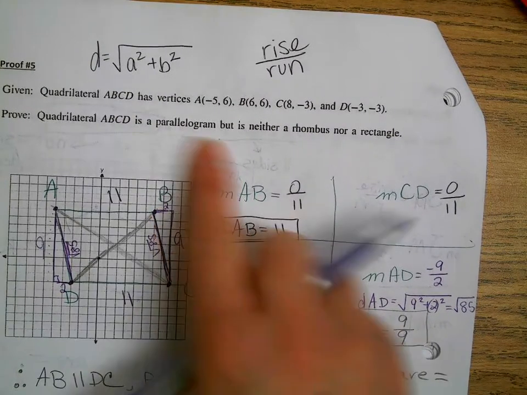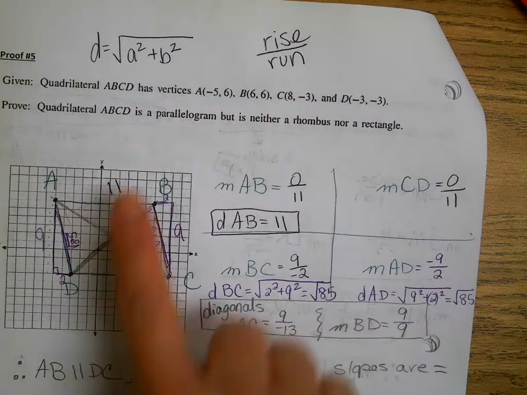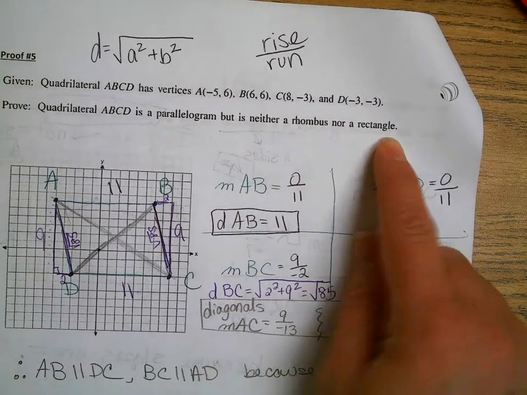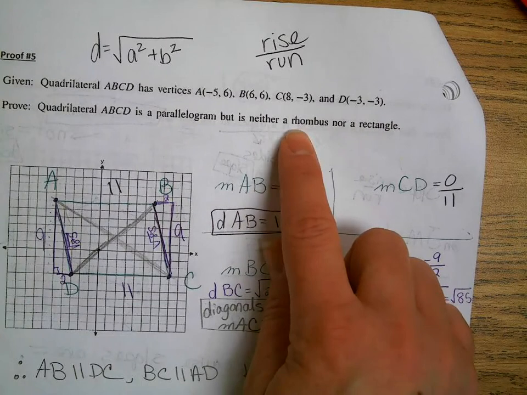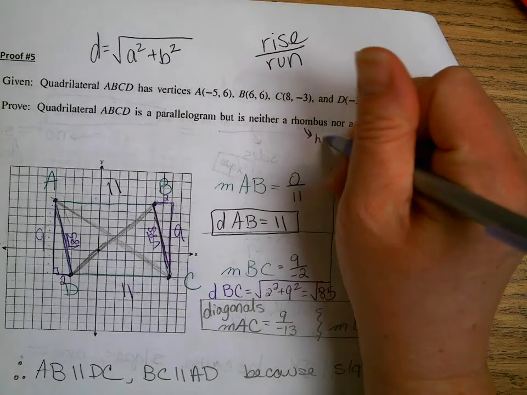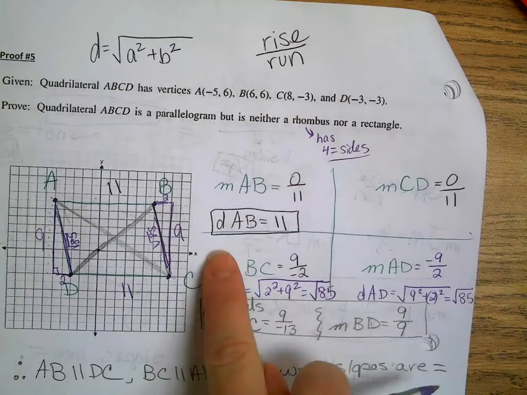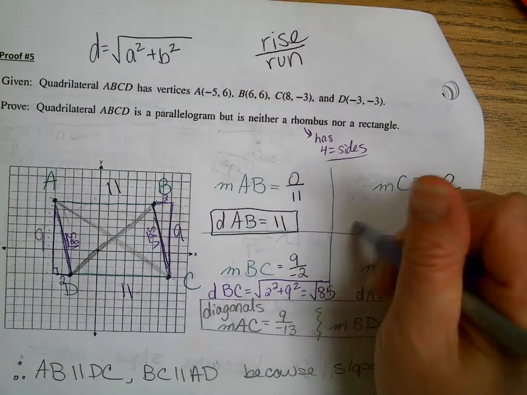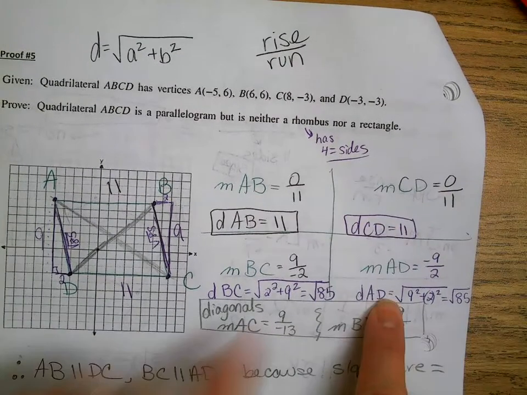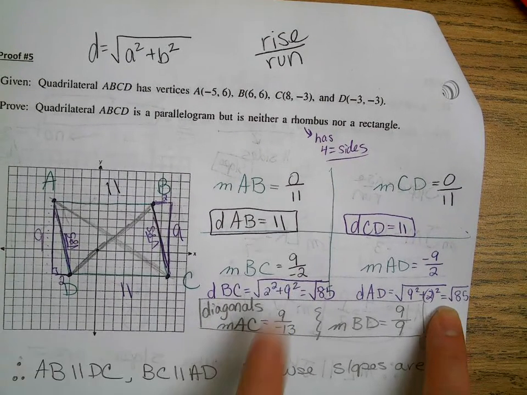So when you're asked to prove a parallelogram, but not a rhombus or a rectangle, looking here, if we want a parallelogram, but not a rhombus or a rectangle, the not a rhombus idea is that a rhombus has 4 equal sides. So remember, a rhombus has 4 equal sides. Okay? So by finding those 4 distances, again, the distance of CD was 11, you proved that it doesn't have 4 equal sides. So that's where your distance formulas can kind of help you here.